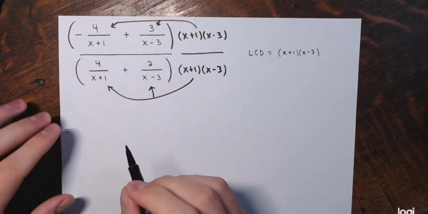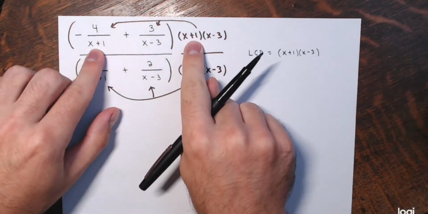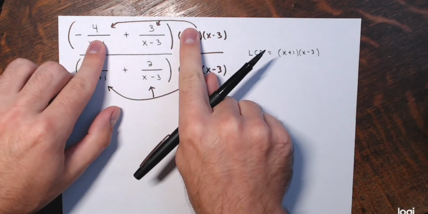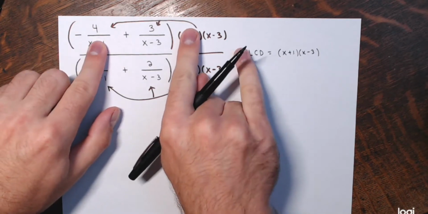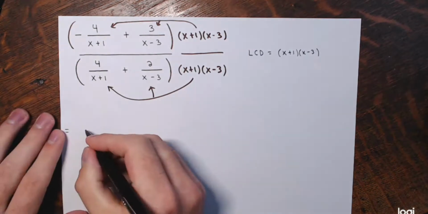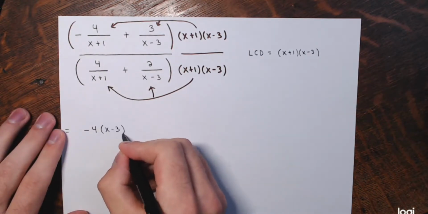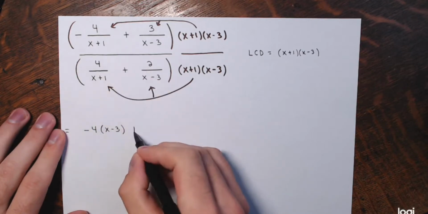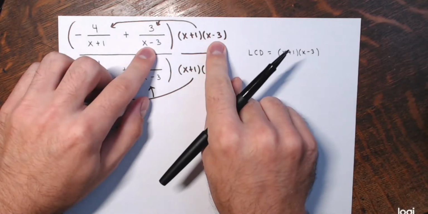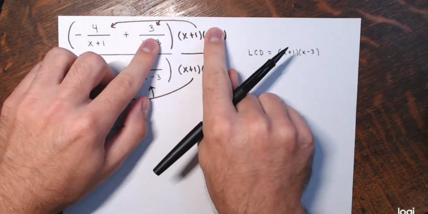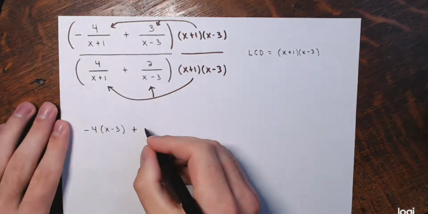All right, so in the numerator, the first fraction, when I multiply it by the LCD, the x plus 1s would cancel, and I'd have -4 times the quantity x minus 3 left over. Then plus the second fraction times the LCD. The x minus 3s would cancel, and I'd be left with 3 and the quantity x plus 1.